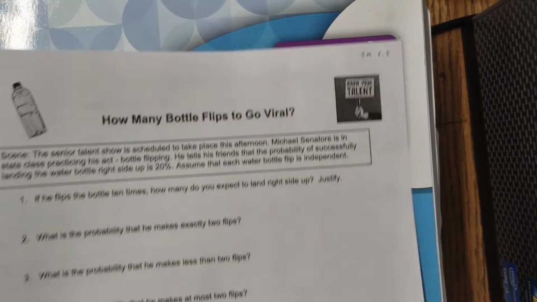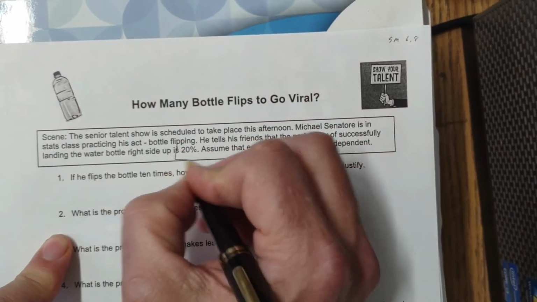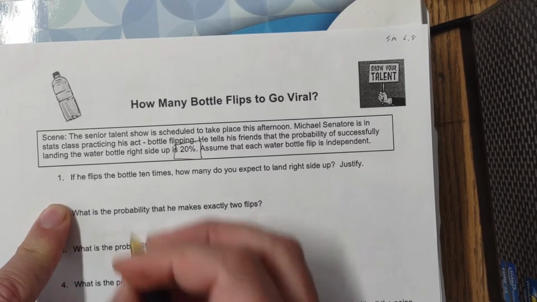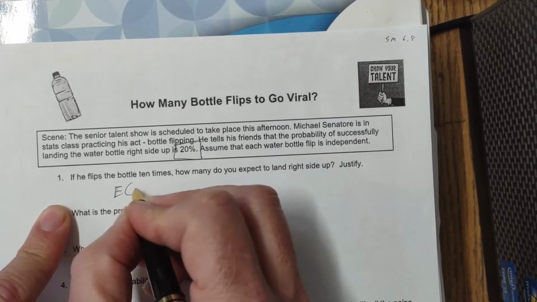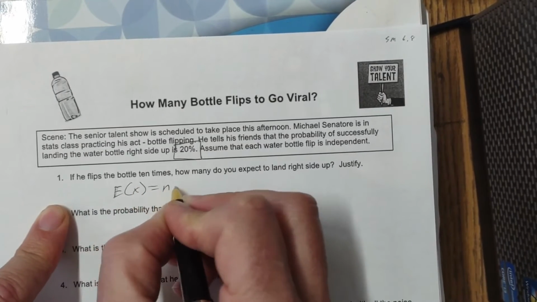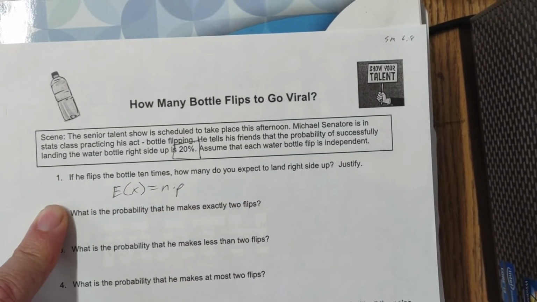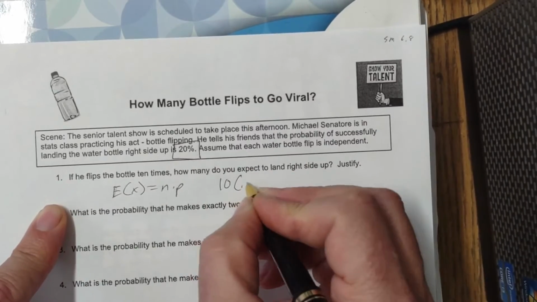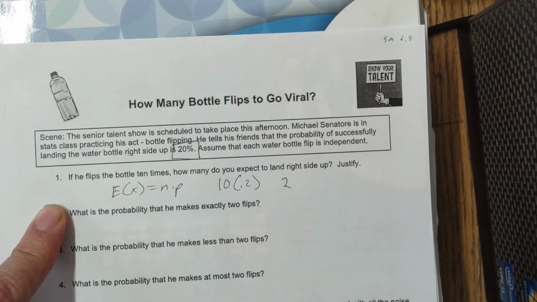All right, so supposedly there's a 20% chance of flipping a bottle upright. So if I flip 10 times, we have learned that our expected value is n times p. That was the shortcut we learned on the other worksheet. So 10 trials, probability is 0.2, that is 2, which makes sense.